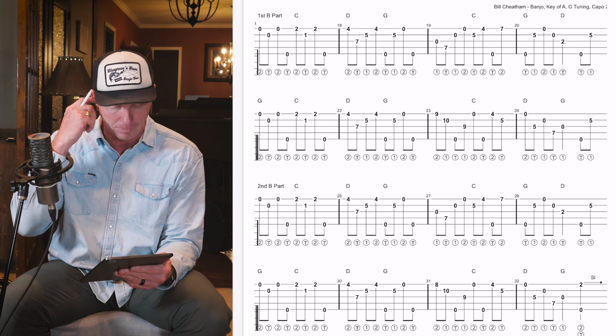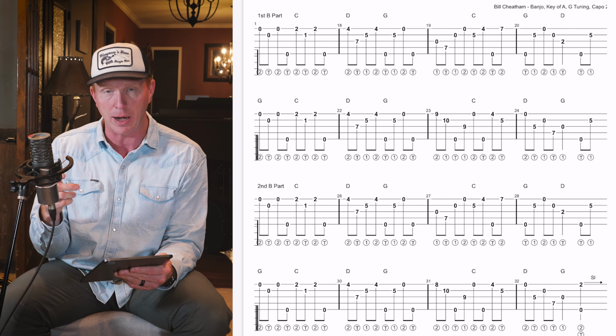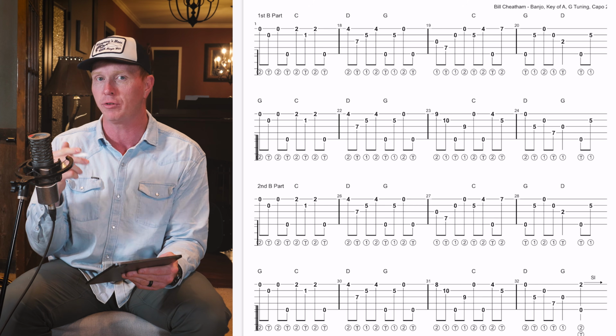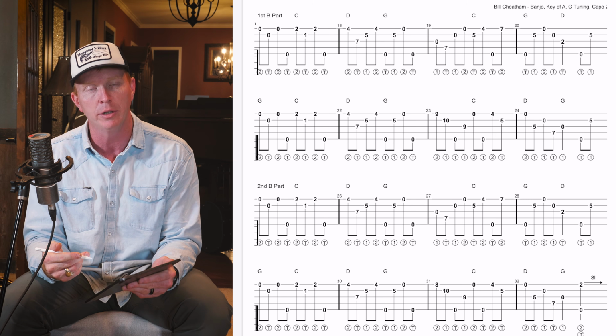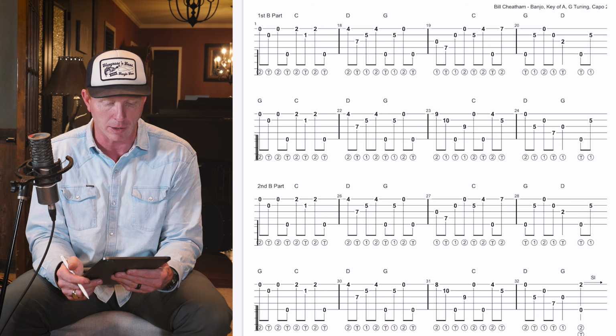Now, when we go to the B part, there's a little bit of variance there, but what happens when we go to the B part is the chord progression is going to change. That's what happens in Bill Cheatham. That's common in a lot of fiddle tunes.